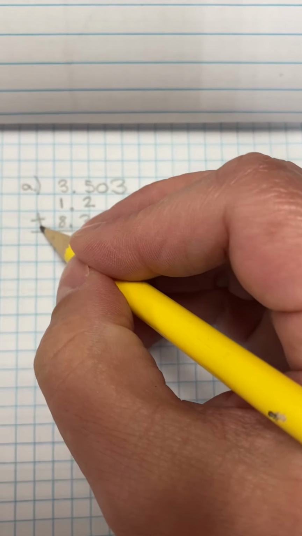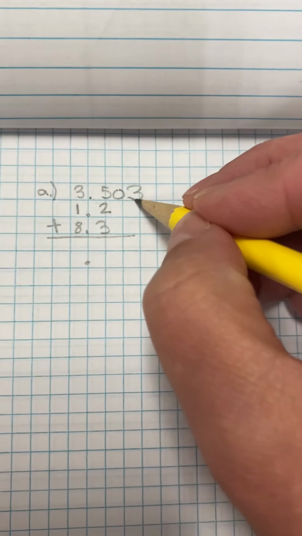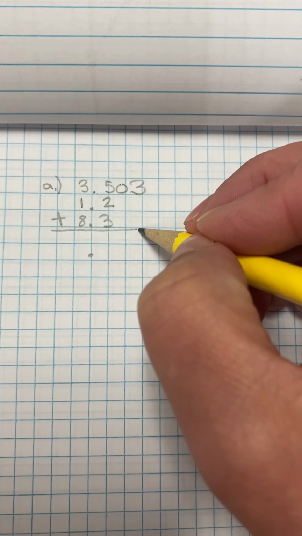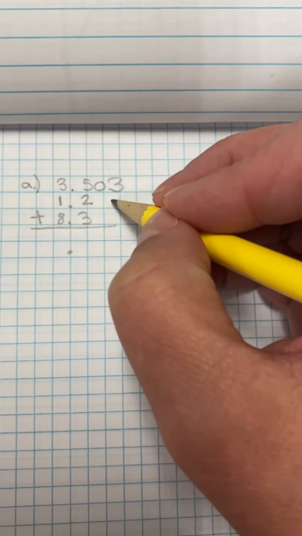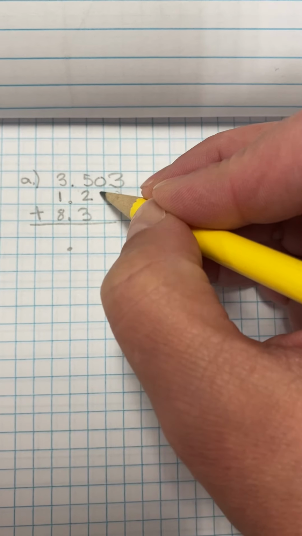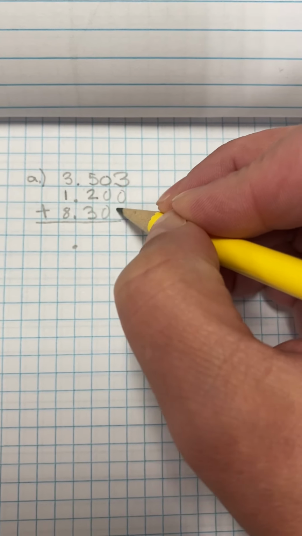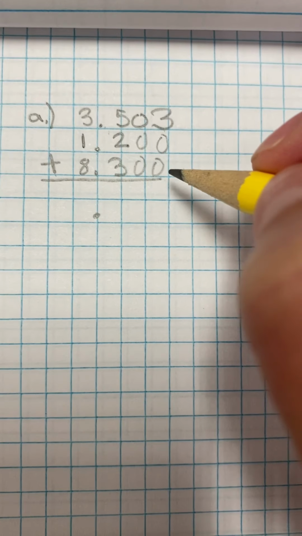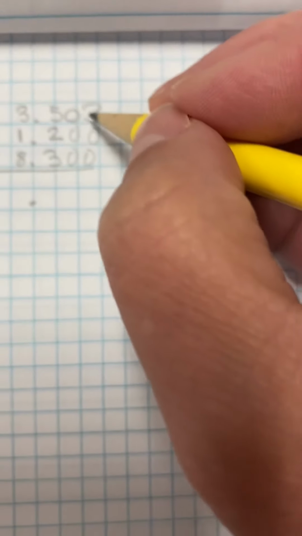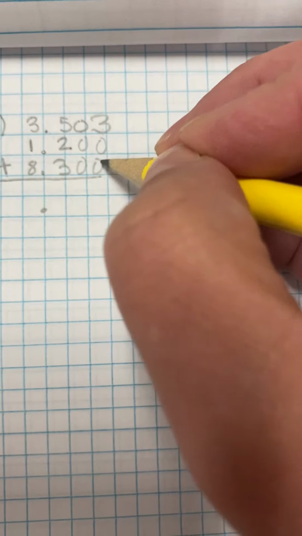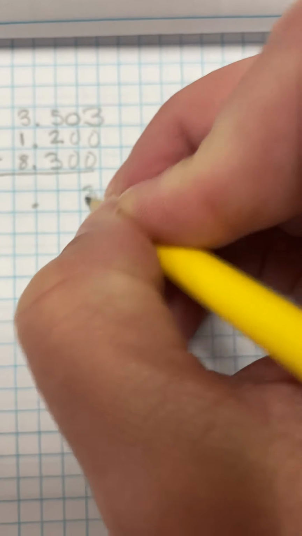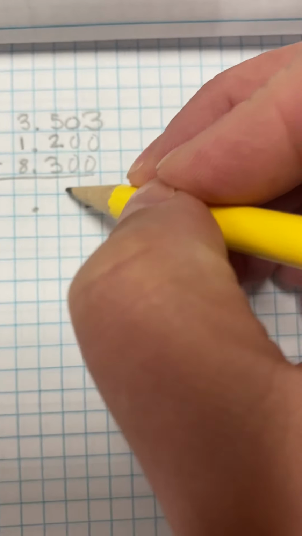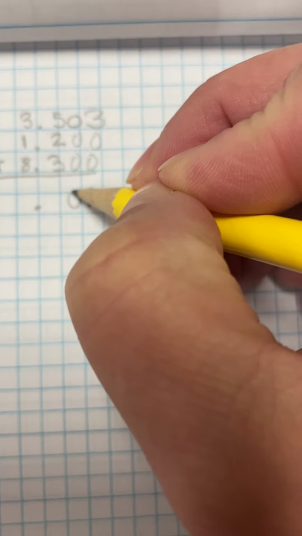So we are adding, I can see that we're adding, and I've got 3, and there's nothing underneath my 3's. So if there's nothing there, there's really 0. So I'm just going to go ahead and fill in zeros as a placeholder. That just helps me know what I'm adding. So 3 plus 0 is going to be 3. And then we have 0, 0, 0, so that's just 0.